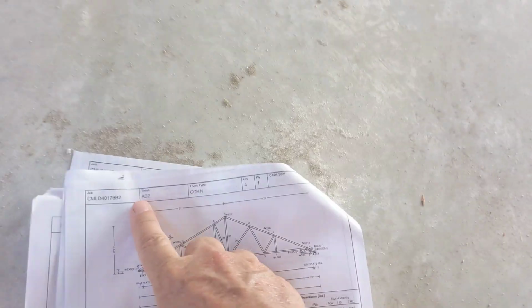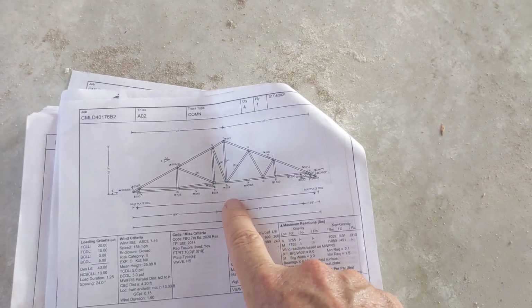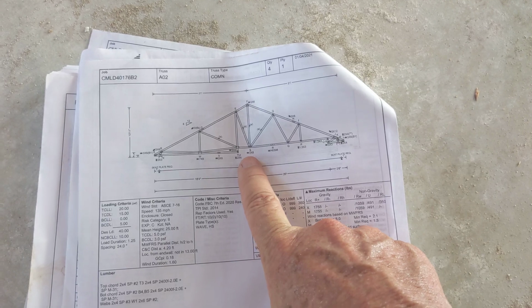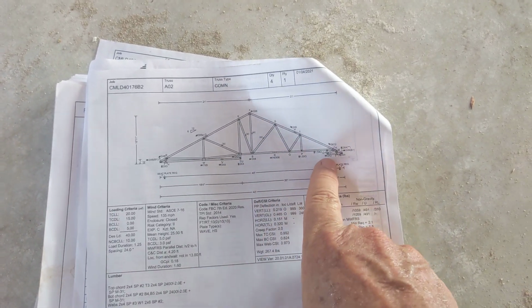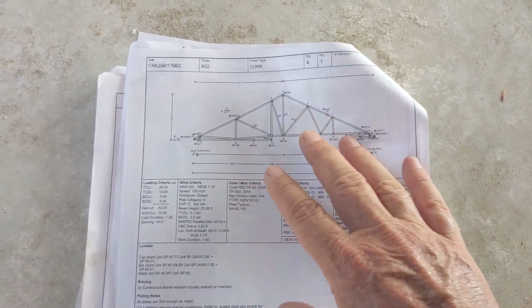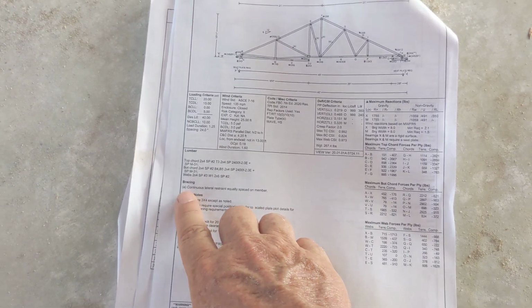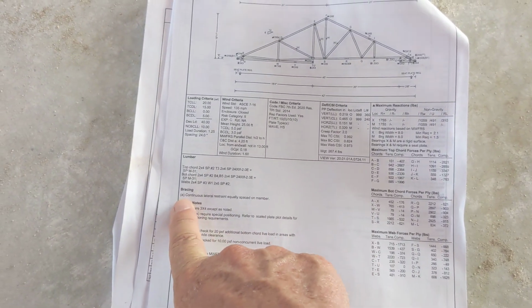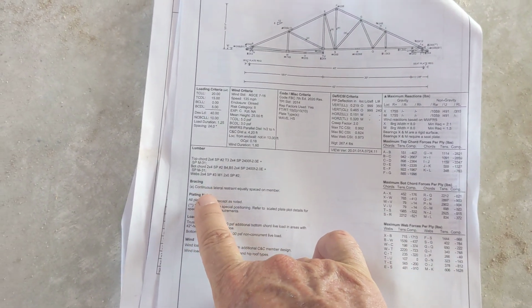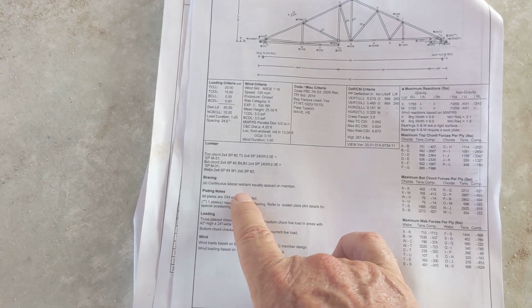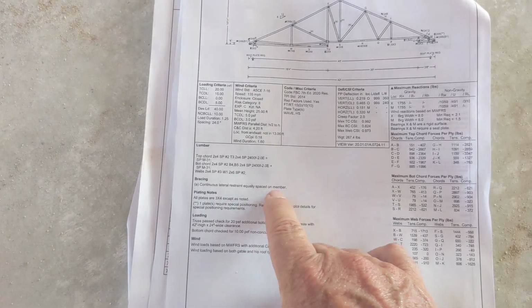So here I am with truss AO2, and here you can see in 2 dimensions, here's that recessed ceiling, okay? And what about the cattywampus lumber? Right here, it says bracing. It's got an A in parentheses. It says continuous lateral restraint, equally spaced on member.